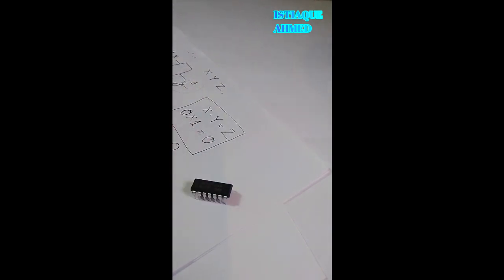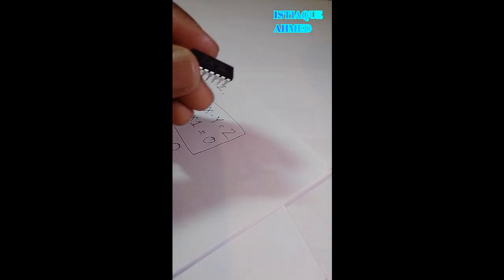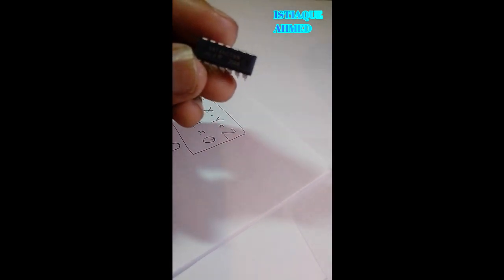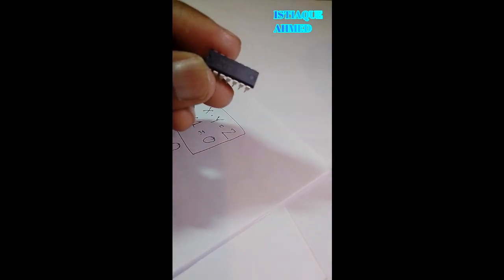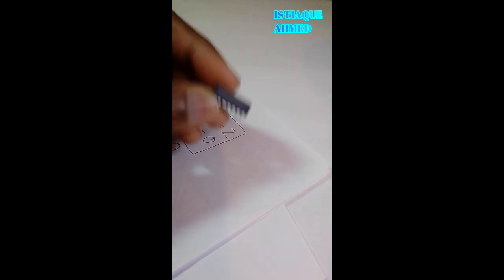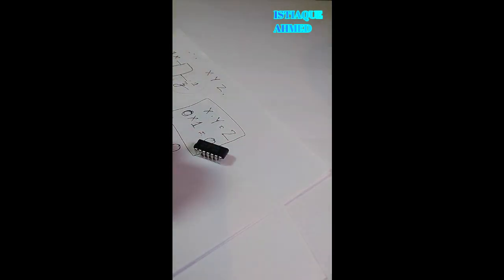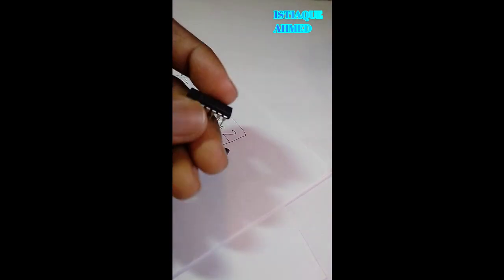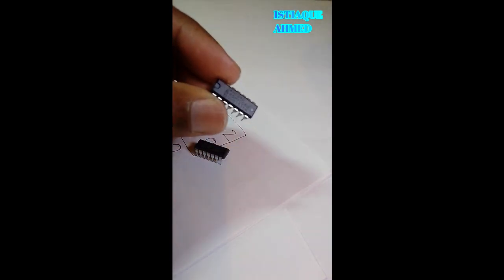So for the AND gate, this is 74HC08. It looks like this. This is for the NOT gate, 7404. You can see 74HC04.